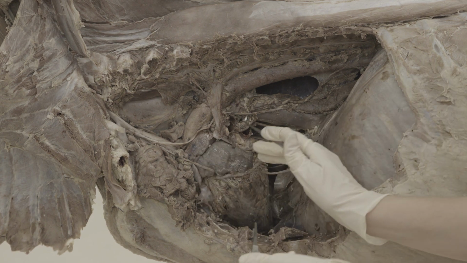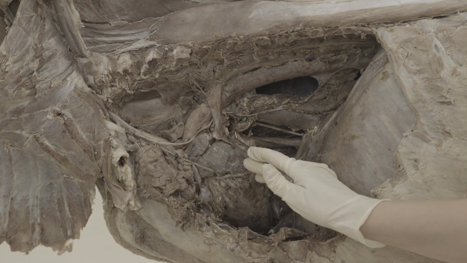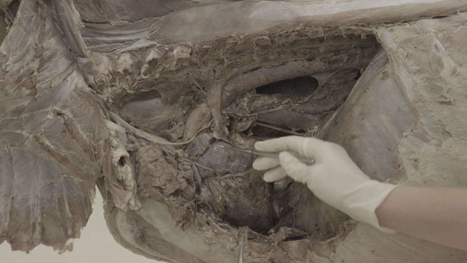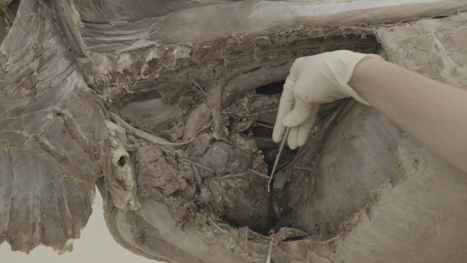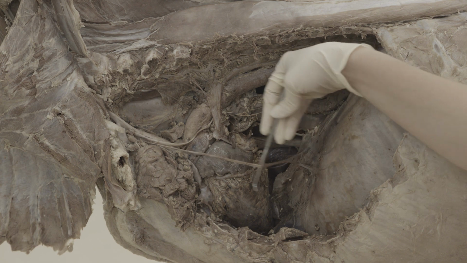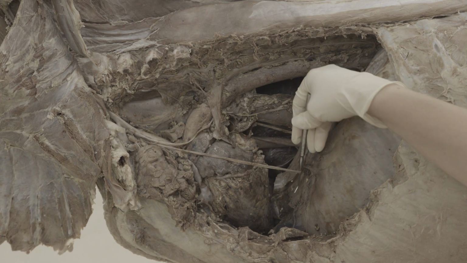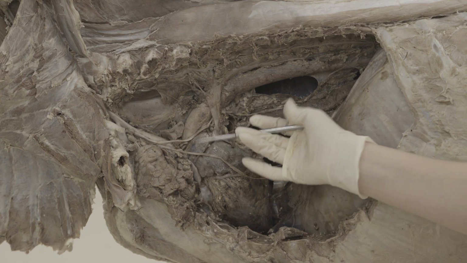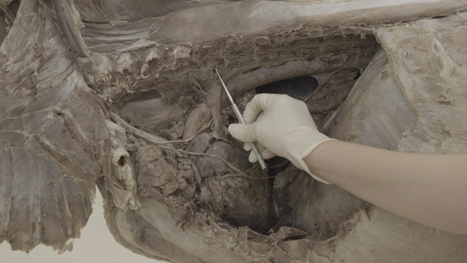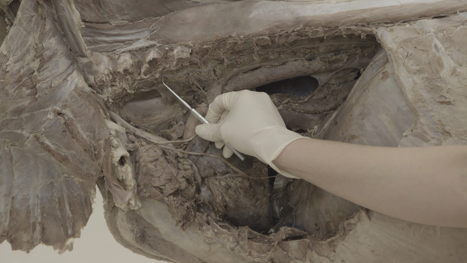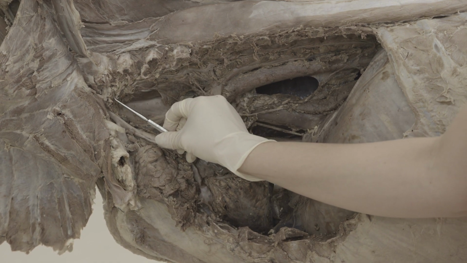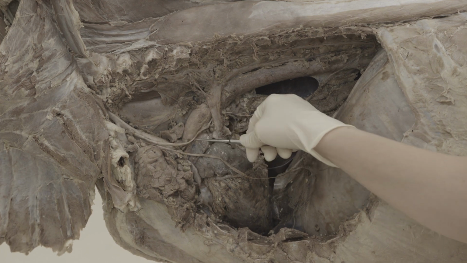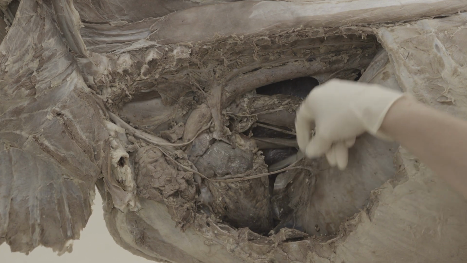Then our vagus nerve will continue caudally, and then it will branch into those dorsal and ventral branches. But before we do that, I just want to point out that the phrenic nerve here is right next to that vagus nerve. So you have phrenic nerve, then you have vagus nerve right here. And then as long as we're pointing out nerves, I'll point out the sympathetic trunk. So sympathetic trunk is that one along the spine here. So sympathetic trunk up here, and then you have vagus nerve and phrenic nerve.